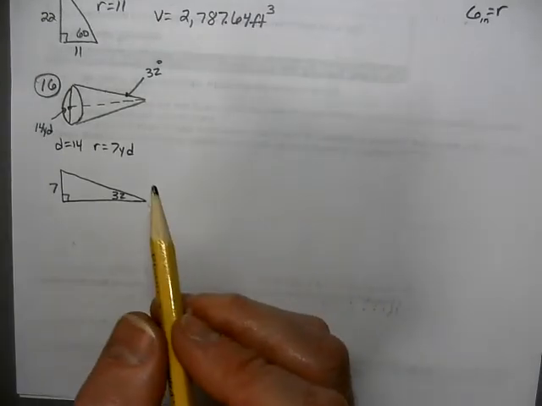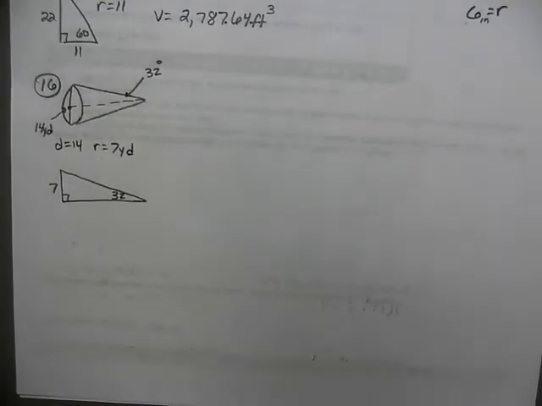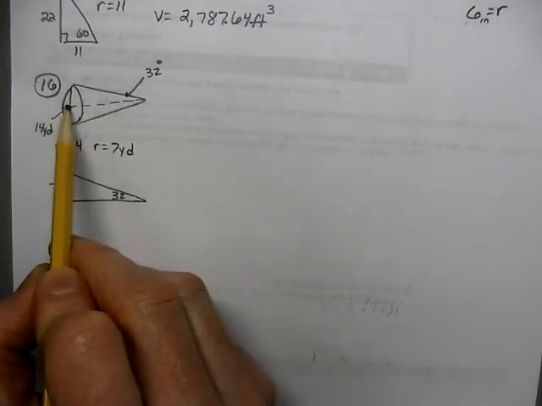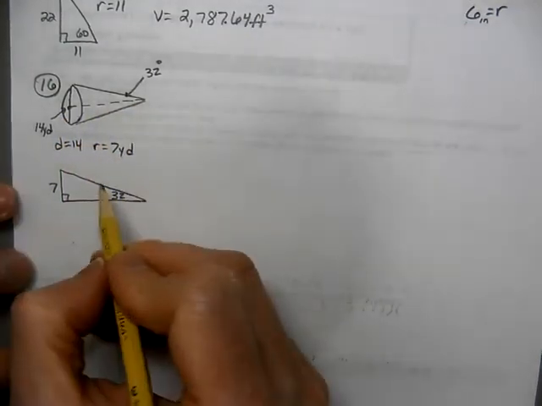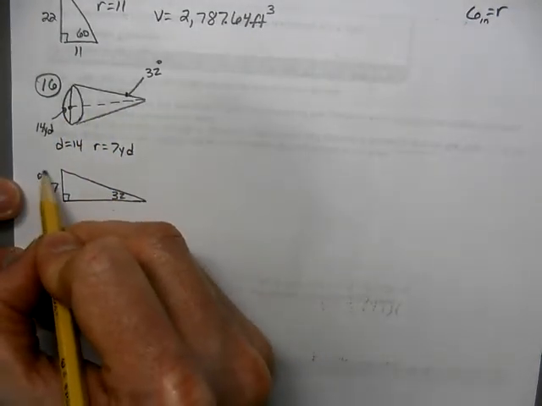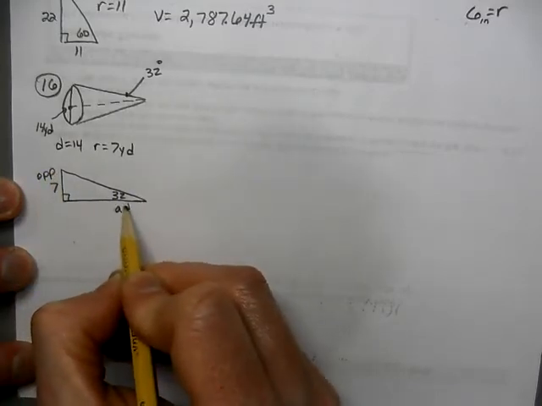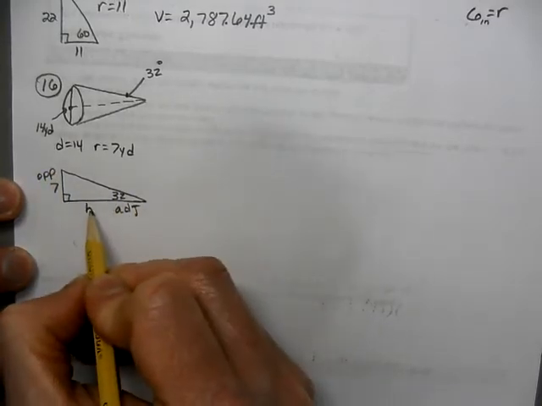So thinking about SOHCAHTOA, what's the number that we're looking for? What side are we interested in? We need to know the distance from the circle out to the point. So I need to know this side. So I need opposite over adjacent. This is considered the height.